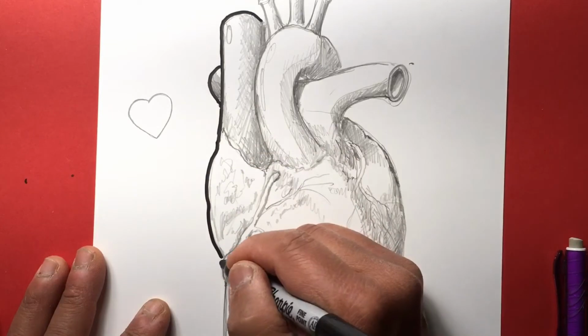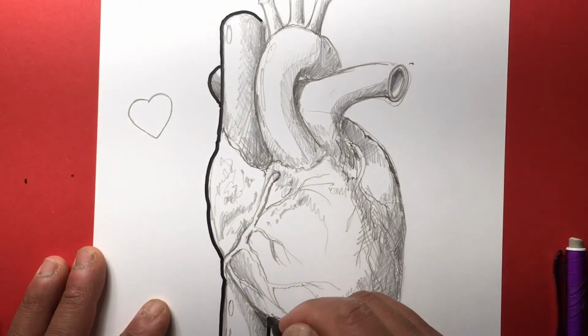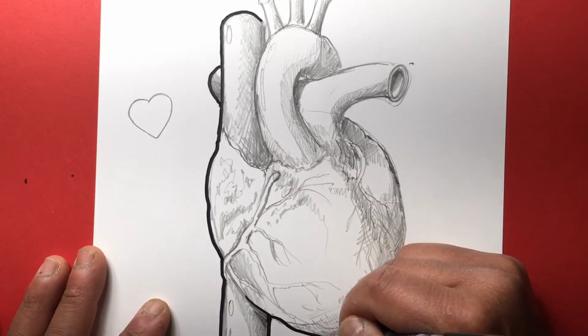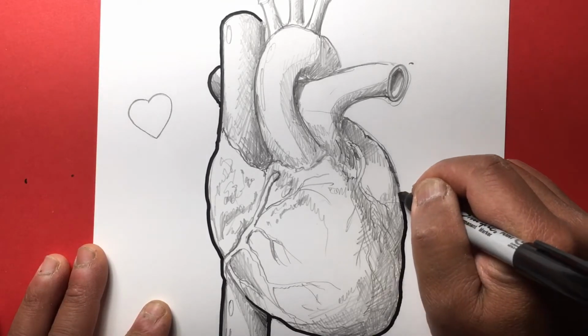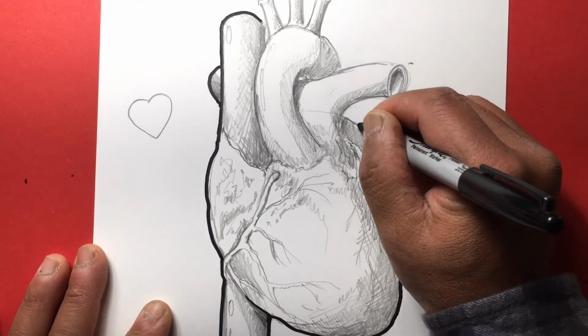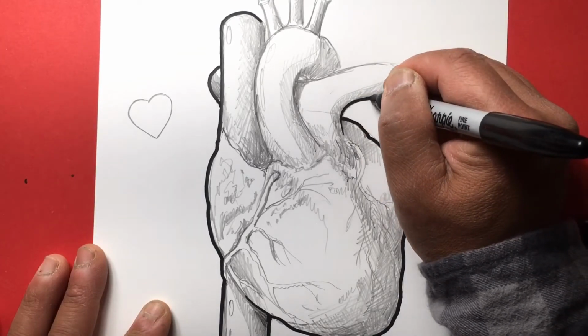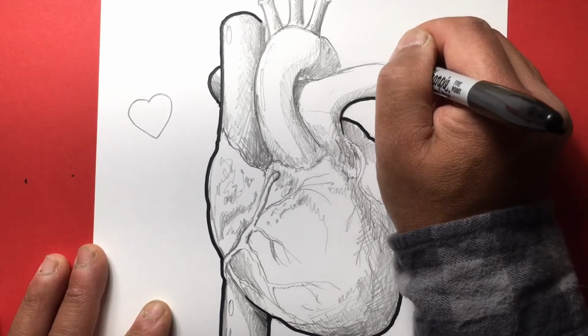I hope you enjoyed that. Just a little anatomy lesson maybe. But this is just a quick sketch. A little shading technique.